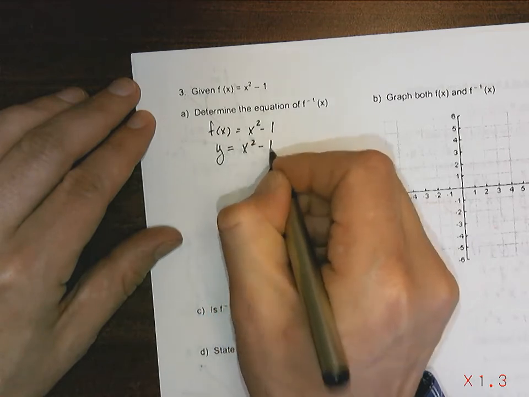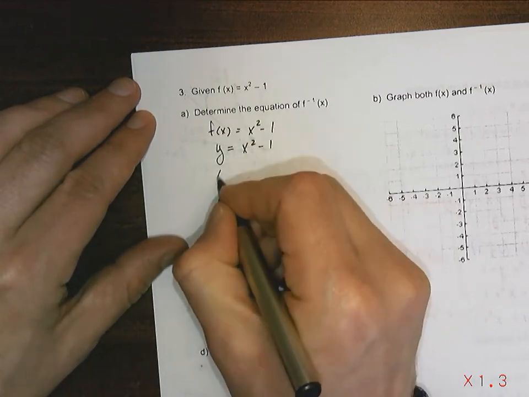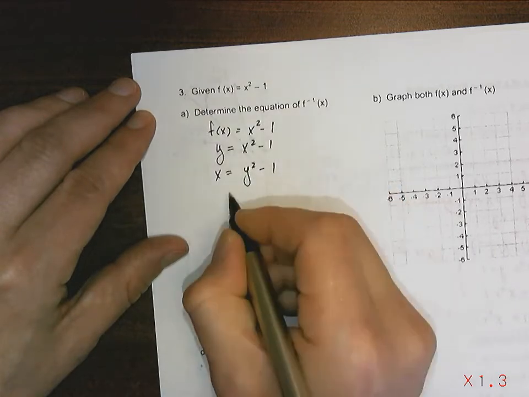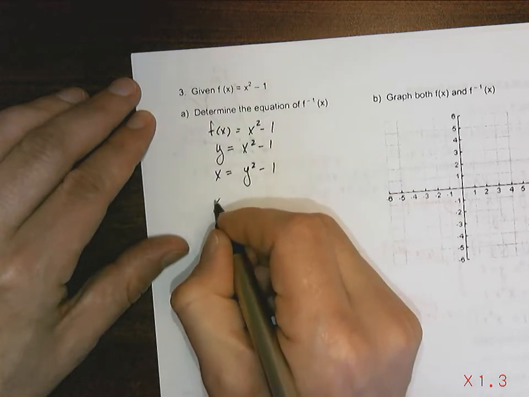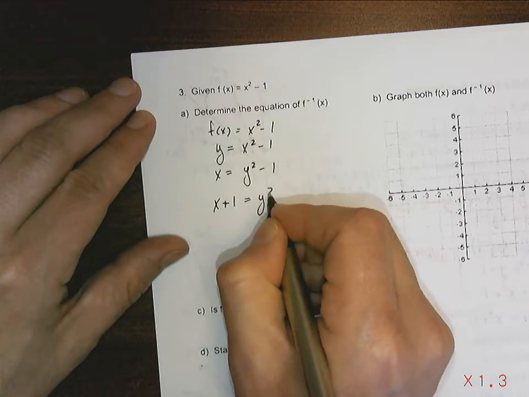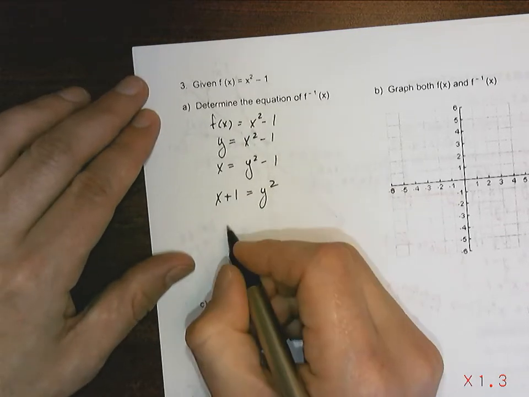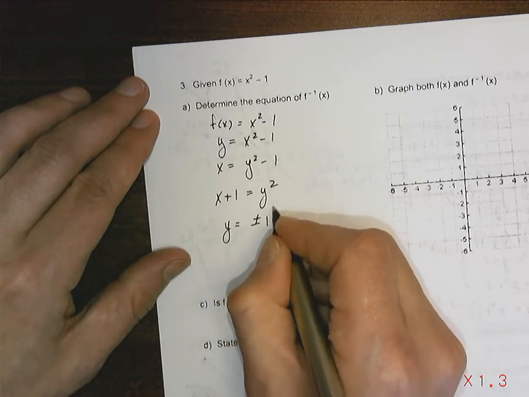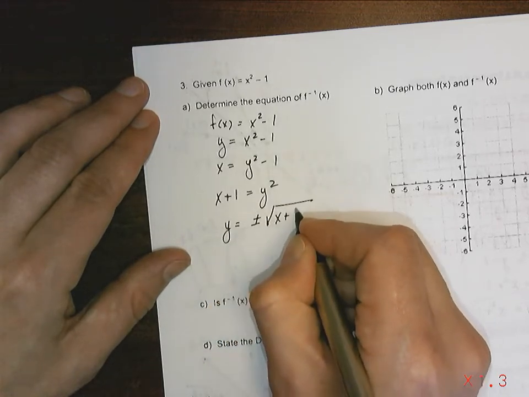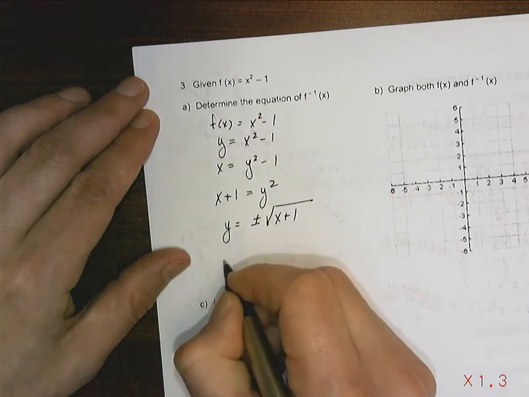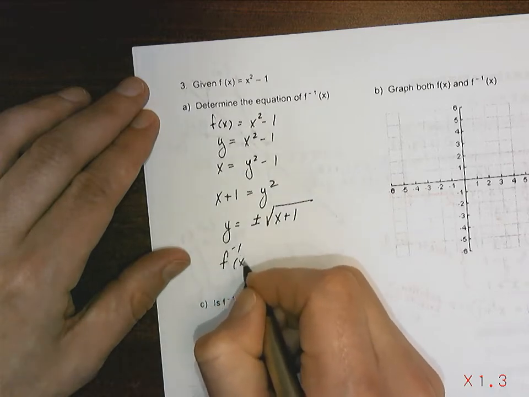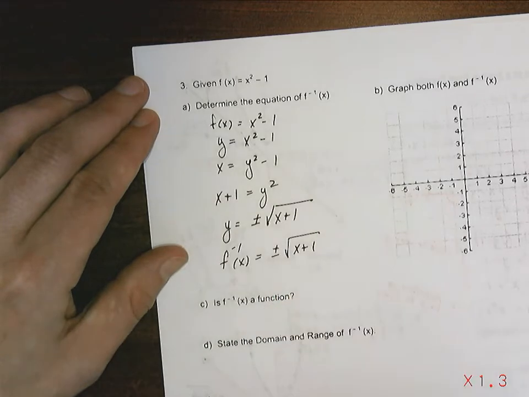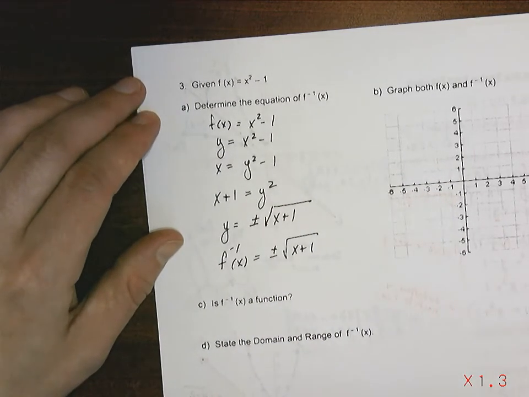Notation change, variable change, isolating for y, square rooting both sides, and there you go. Let's graph both of them.